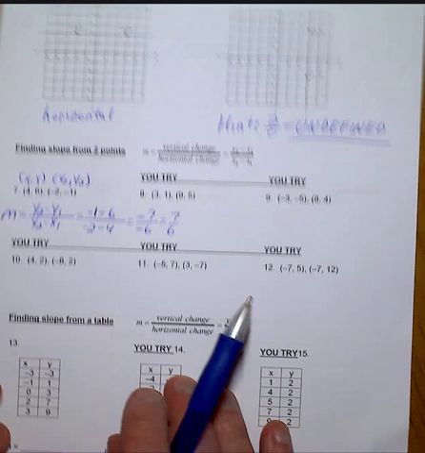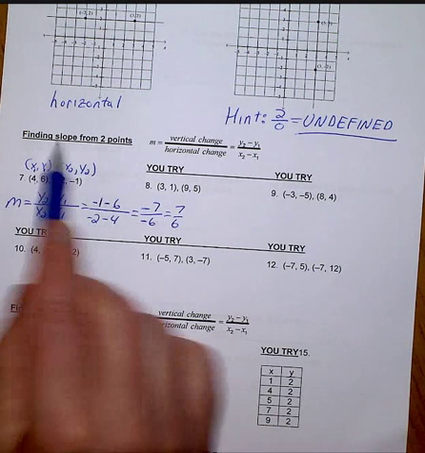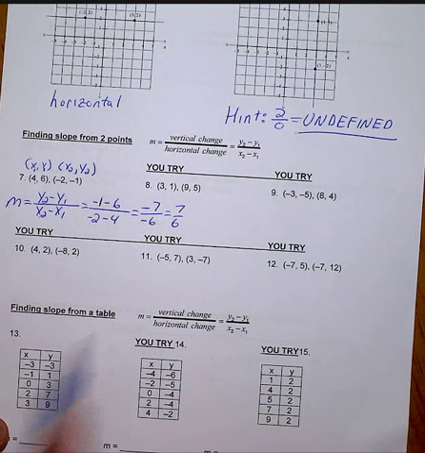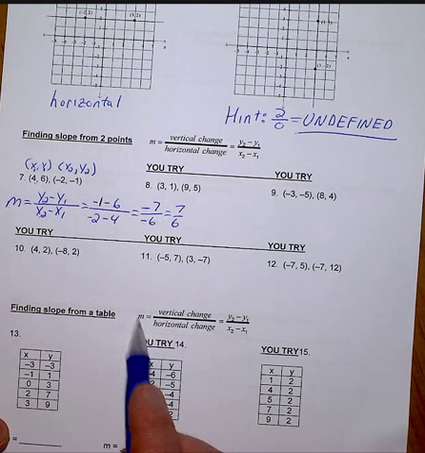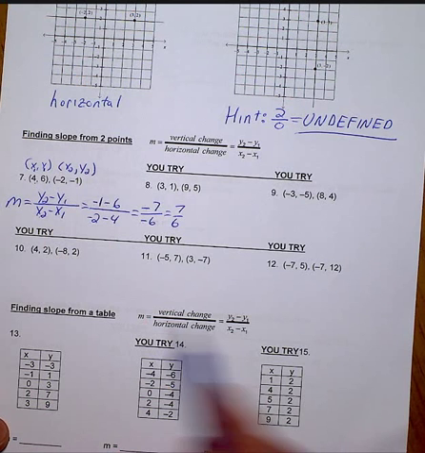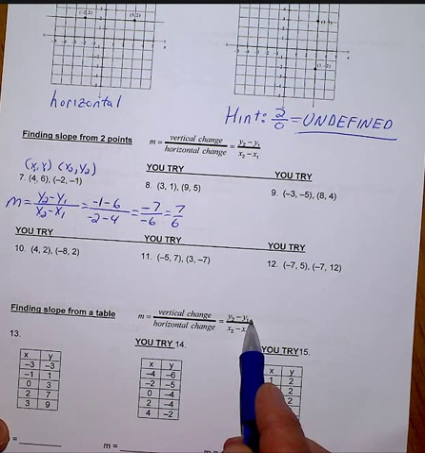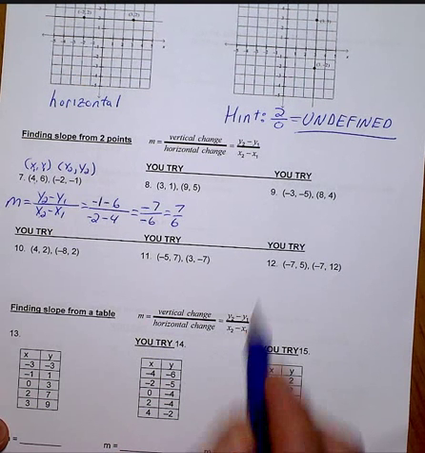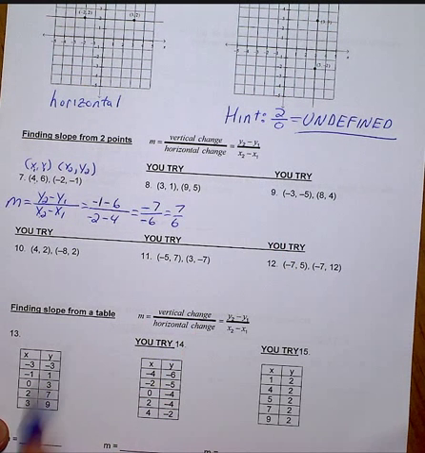Okay? So now we found slope from 2 points. We can find slope from a table. We're going to use our same formula. M is the slope. It's the vertical change over horizontal change. That's all slope is. And it's y2 minus y1 over x2 minus x1. Same formula. So they give me a table, and I can just name these points.